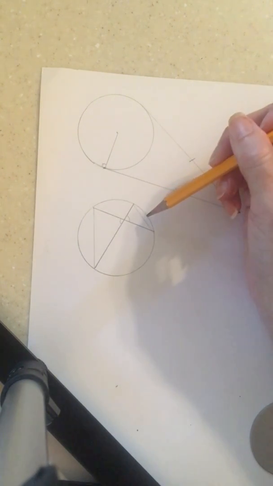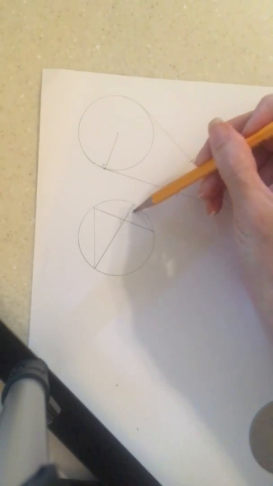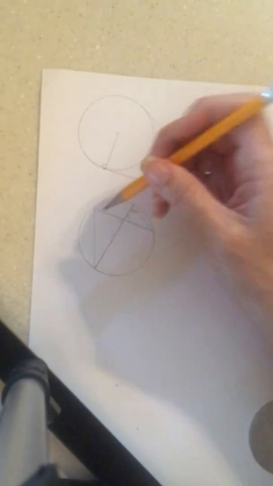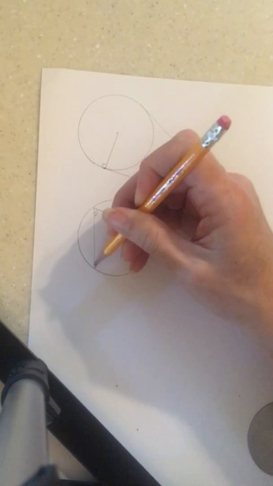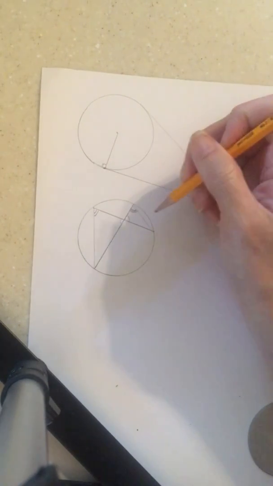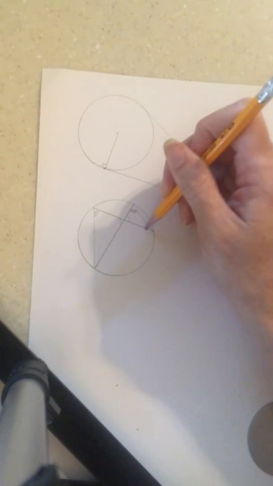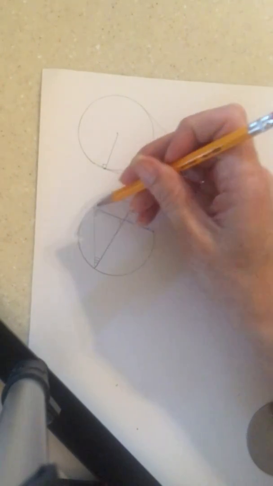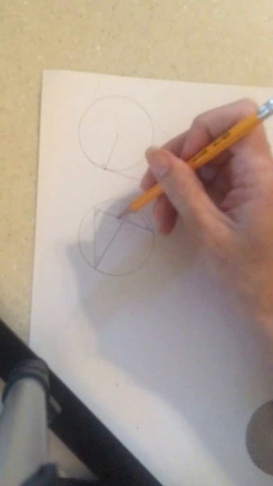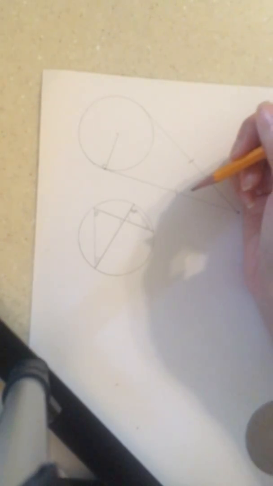This angle and this angle are equal because they both intercept this arc, and this angle and this angle are equal because they both intercept this arc. So I have three angles equal here.